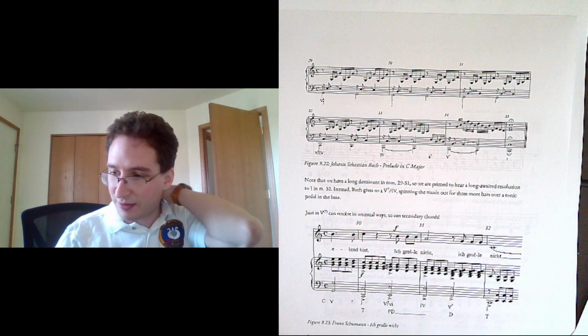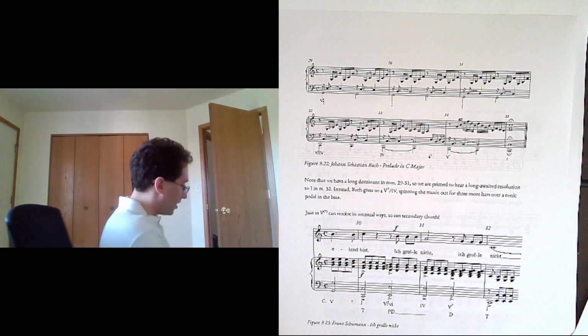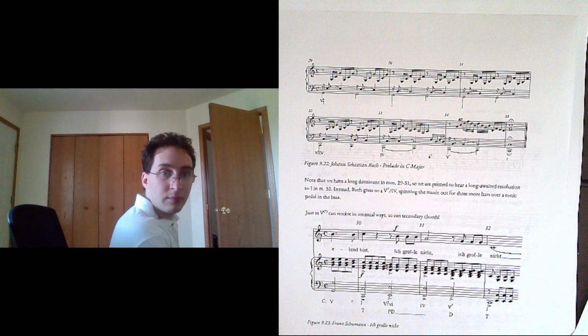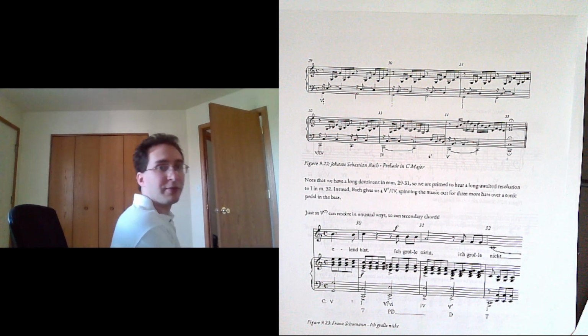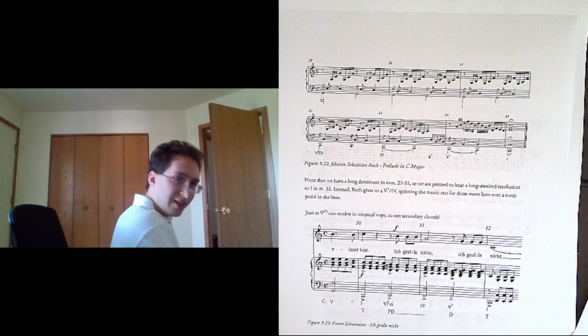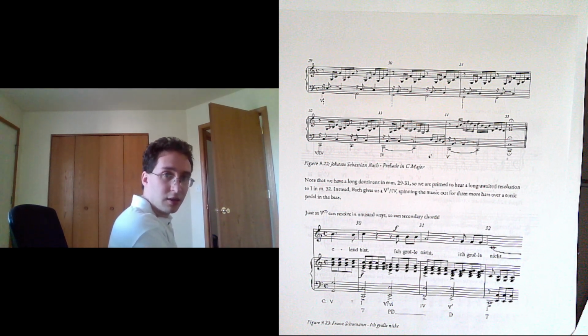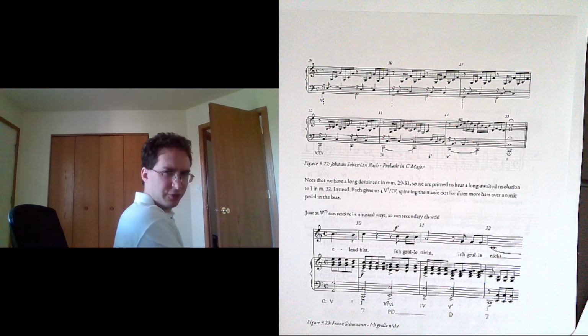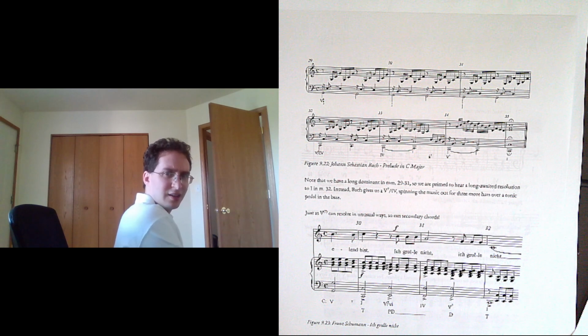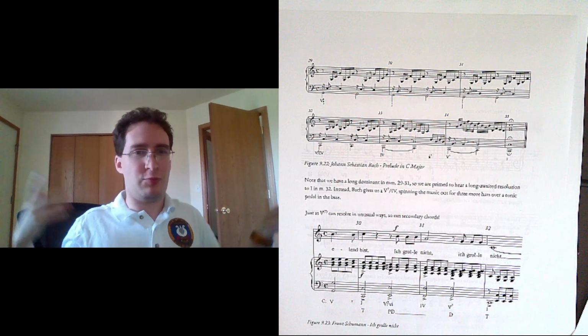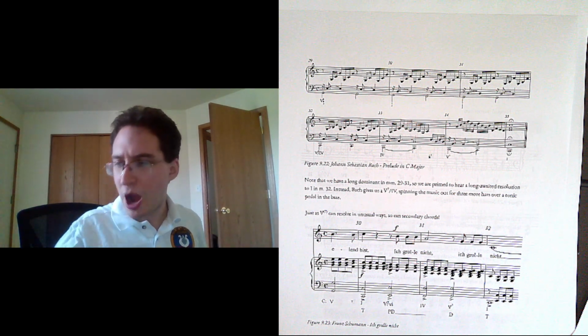You can also have some unusual resolutions. So here we have a song by Schumann. So we're in C, with a 5/7 of 6, and we expect it to go here, but it doesn't do that. It goes here, it goes to 4 instead. So what's Schumann doing? Why are we resolving it improperly?